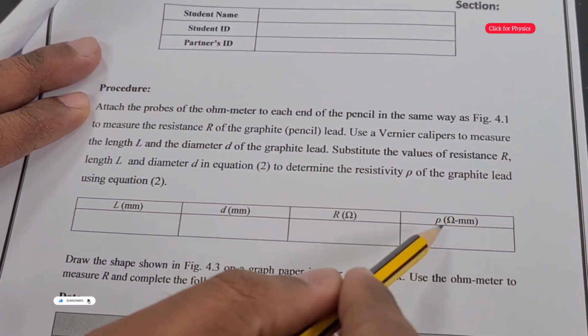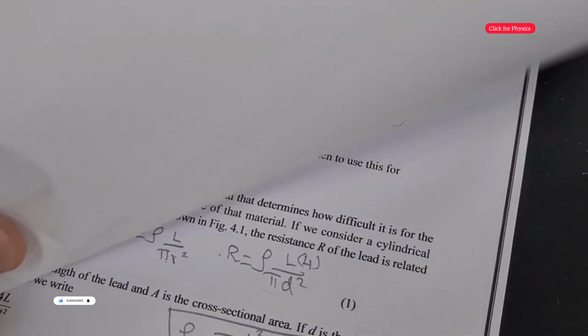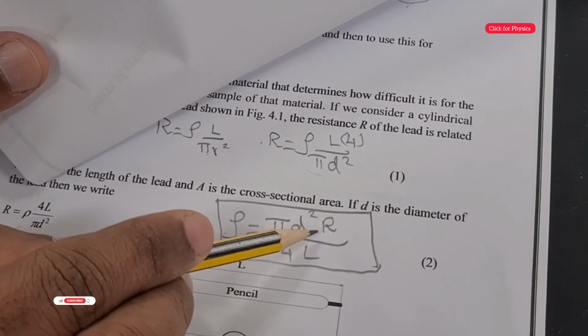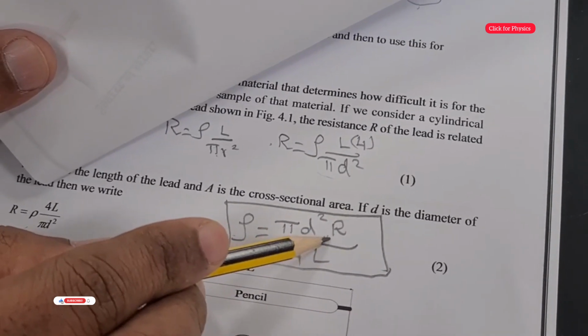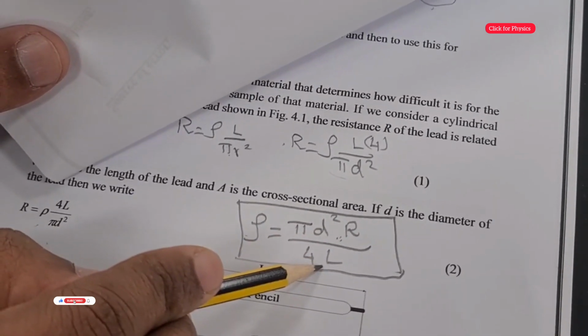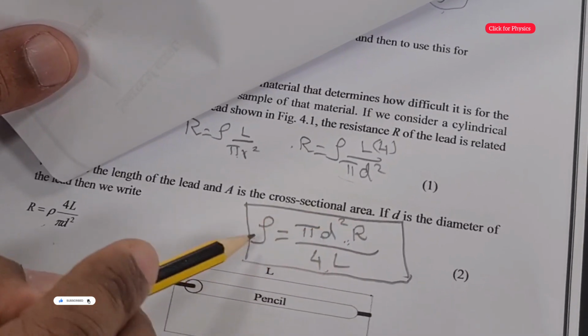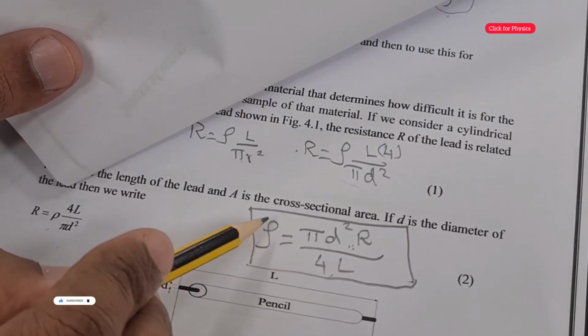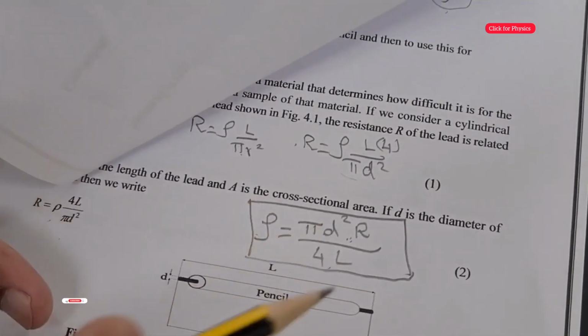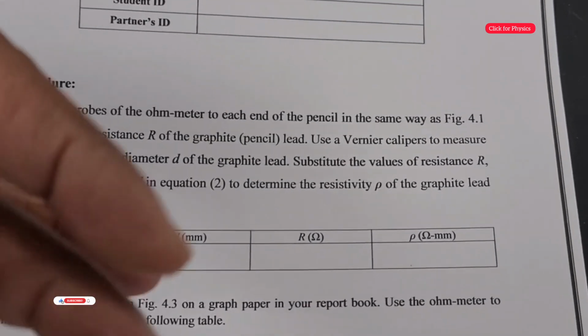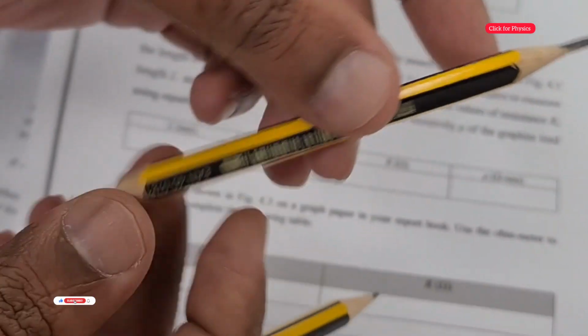If you want to calculate the resistivity, you can have a look at the formula. What are the things you need? You need the resistance of the black color pencil, the length of the pencil, and the diameter of the pencil lead. All these three are very important for finding the value of rho. So what am I going to do? First, we are going to find the length of the pencil from this black edge to this black edge.